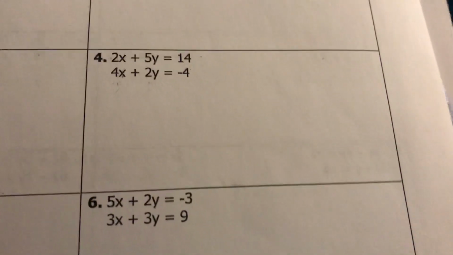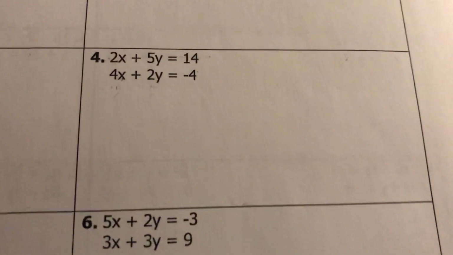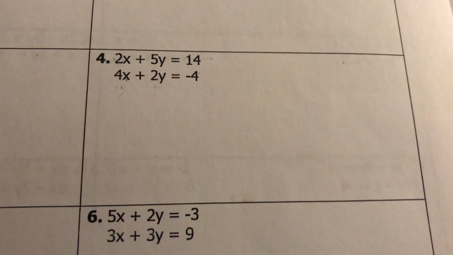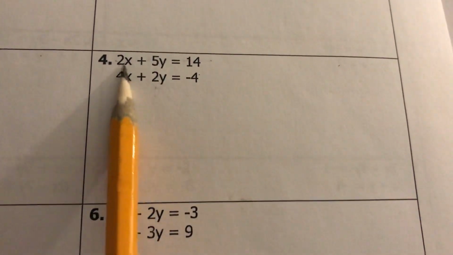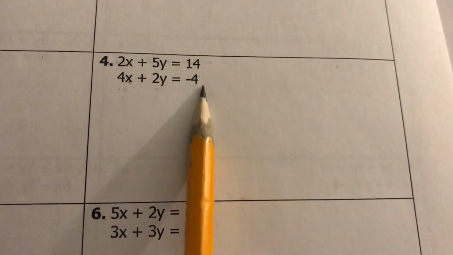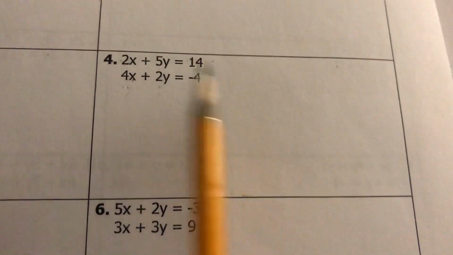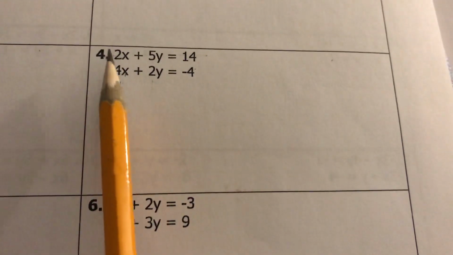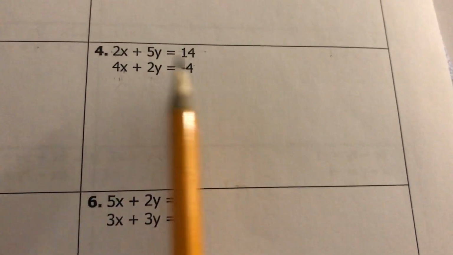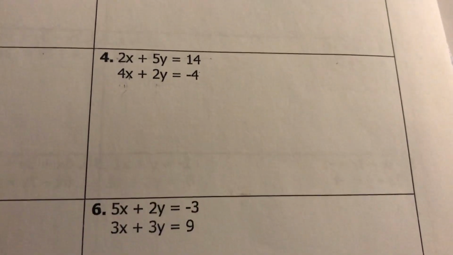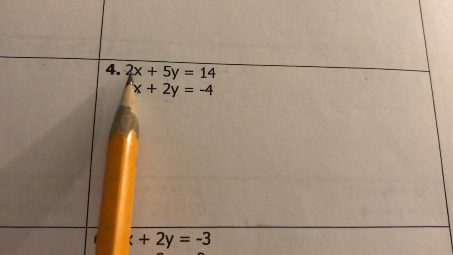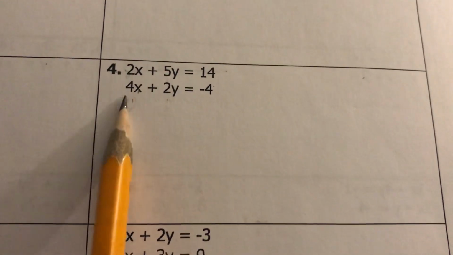All right, so we are solving systems by elimination, and this is day 2, so we are thinking through how to eliminate one variable by multiplying by a number so that when we add them vertically, one of the variables becomes 0 and disappears. So the top one, if I multiply it by 2, that becomes a 4.